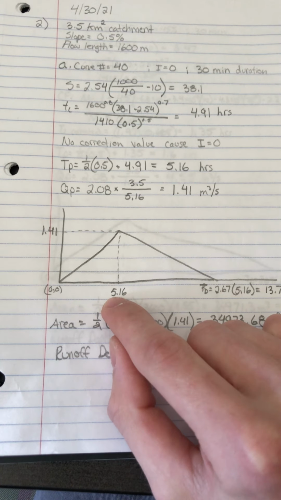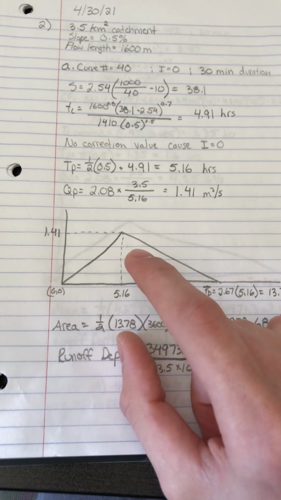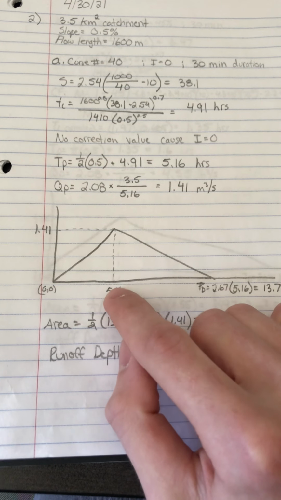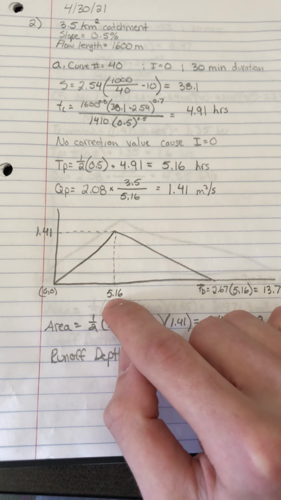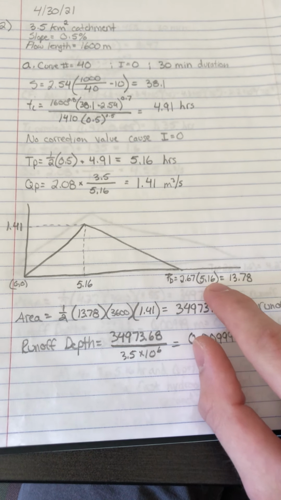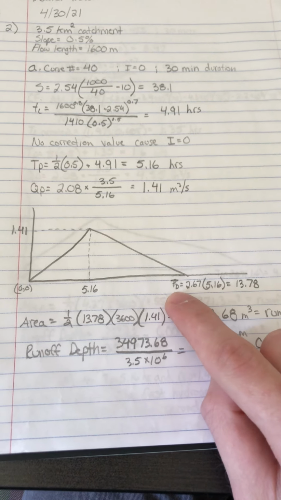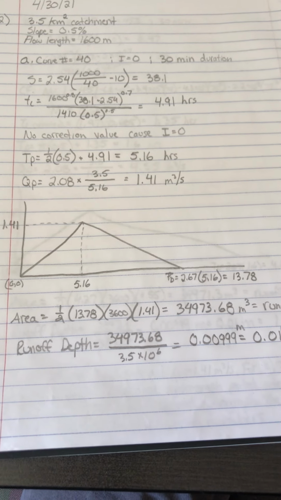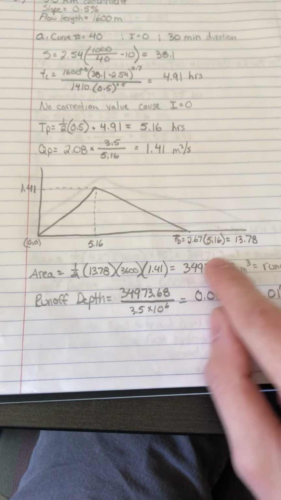The QP is 1.41, TP is 5.16, and then we can find TB, multiplying the TP by 2.67 to get 13.78.